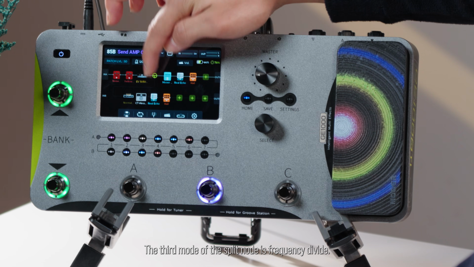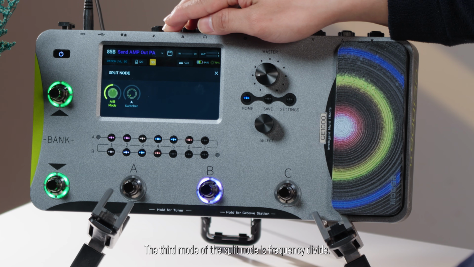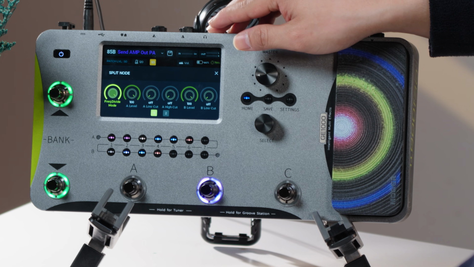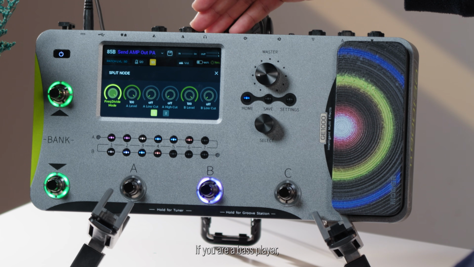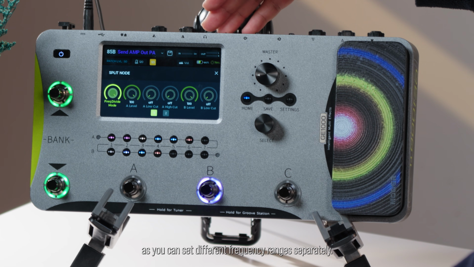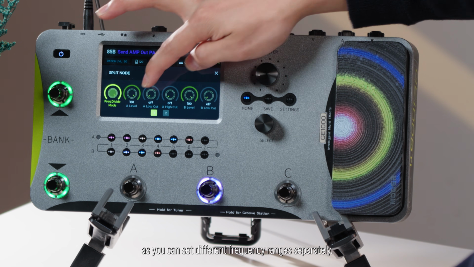The third mode of the split node is frequency divide. If you are a bass player, this will help you achieve a more powerful bass sound, as you can set different frequency ranges separately.